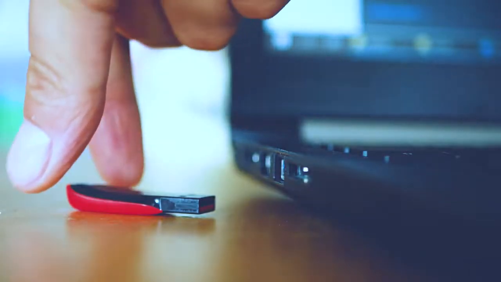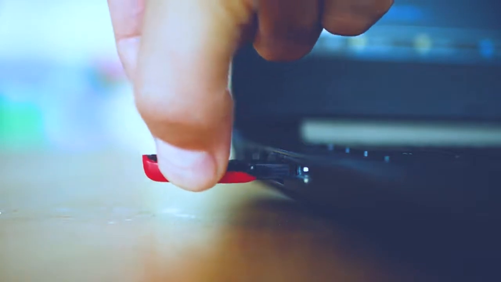Now, the things that you're going to need: another working computer or a laptop, a blank USB or potentially CD or DVD drive, and connection to the computer. Basically, you need to go physically and plug the USB and boot from that on your affected computer.